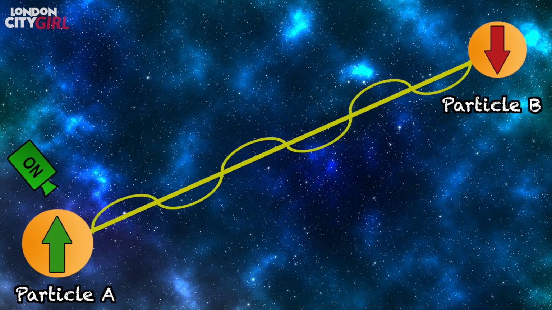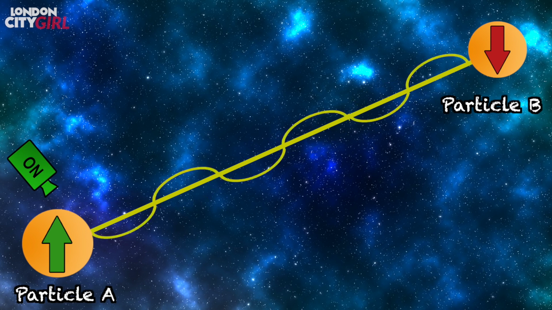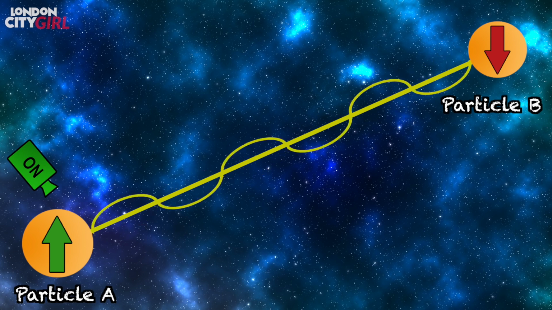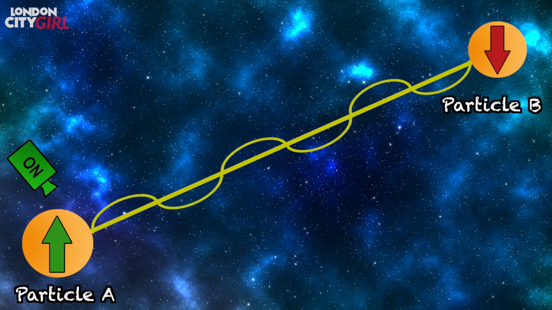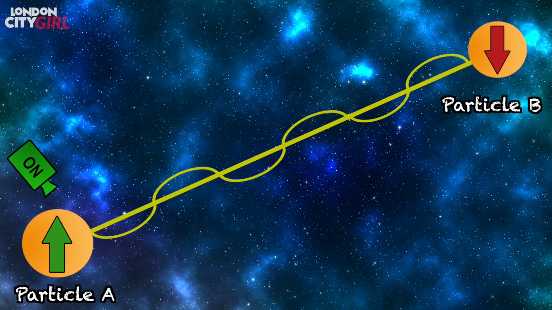Quantum mechanics seems to say that entangled particles can communicate with a speed faster than the speed of light, something that Einstein's theory of special relativity ruled out. Einstein called this phenomenon spooky action at a distance.